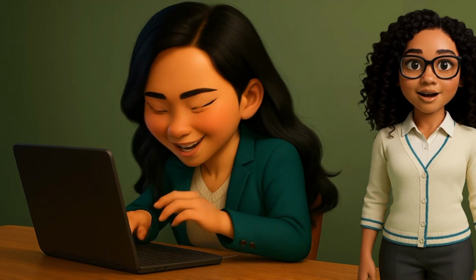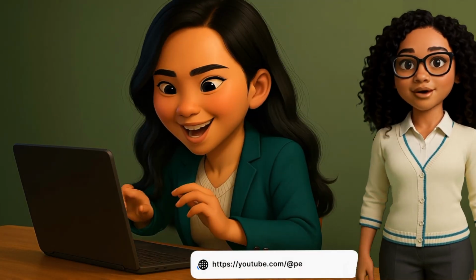Next time you find yourself needing an app, check the company portal first. It might already be right at your fingertips.